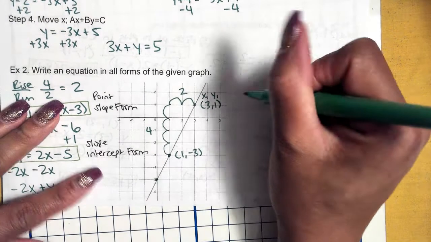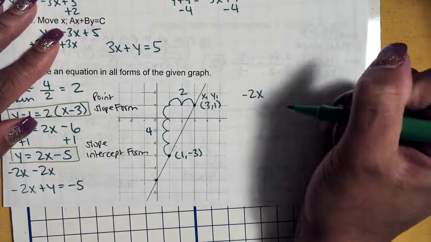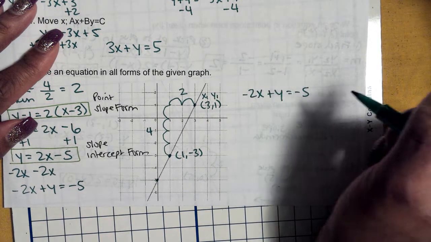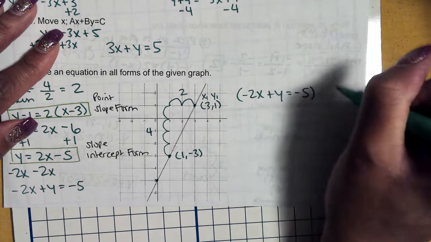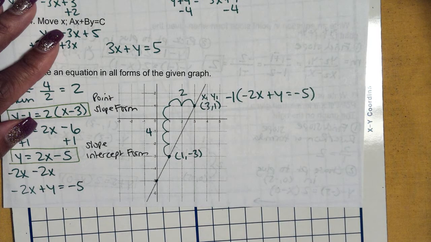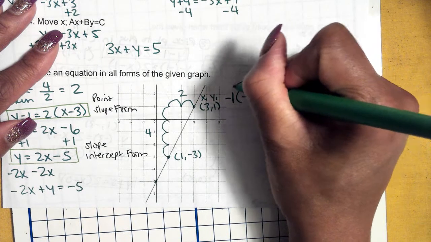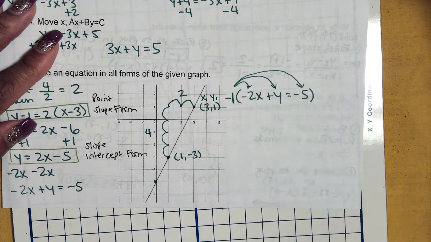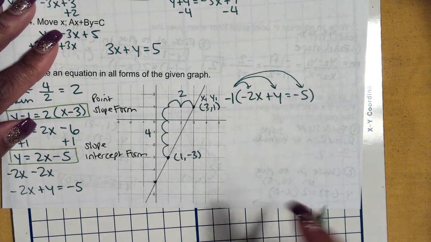So I have -2x plus y equal to -5. So I'm going to multiply the entire thing by a -1. So that means it's going to change all my signs. So when I do that, I'm distributing the -1 to each term, even across the equal sign.